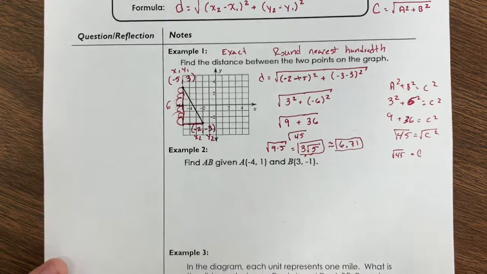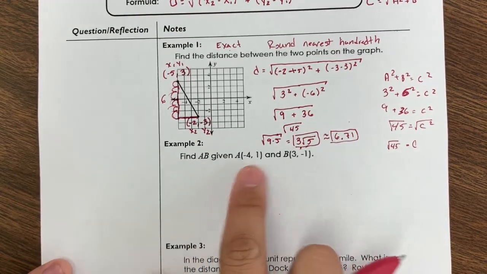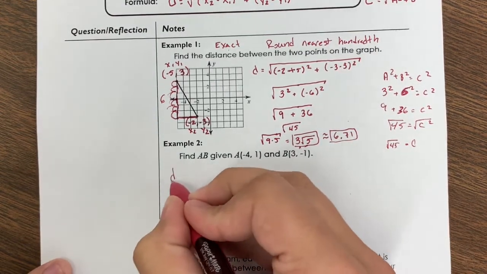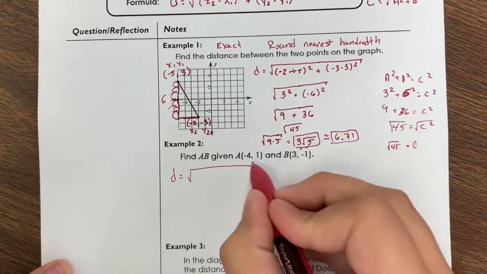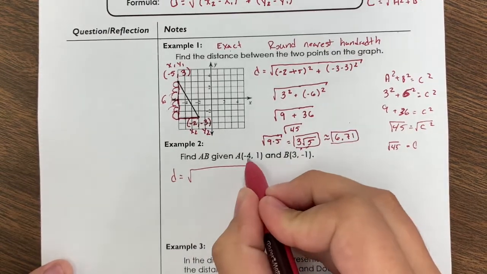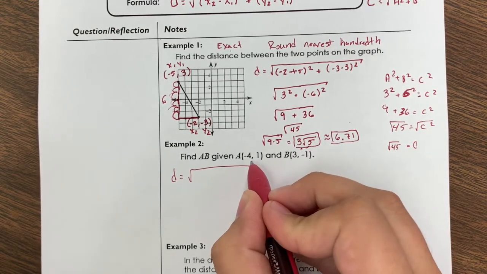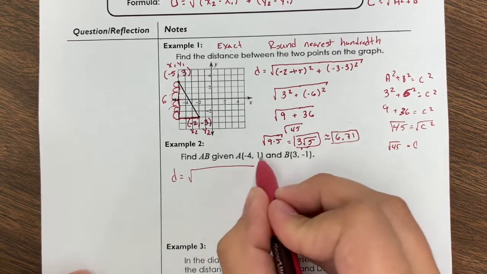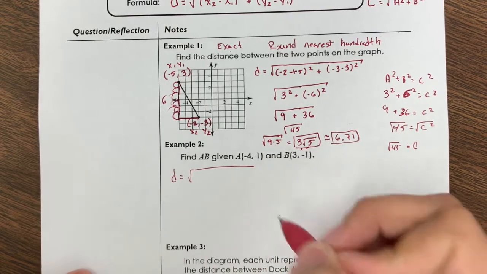So I'm going to come down here and try this one out then. Find a, b, given that a is at -4, 1 and b is at 3, -1. Let's start by doing that as a formula. Distance equals the square root. Again, we'll start by subtracting our x's. Now it doesn't matter which way you go. You can go -4 minus 3, or you can go 3 minus -4. Just whatever you pick, you need to be consistent. So if I do a minus b, I need to do that for the y value as well. And if I do point b minus point a, again, got to be consistent with the y value.